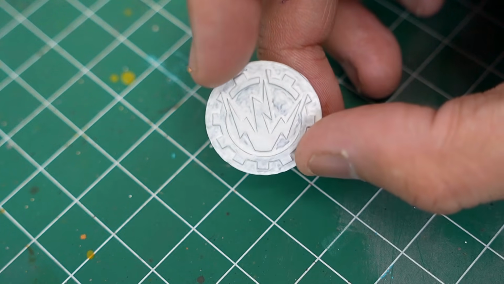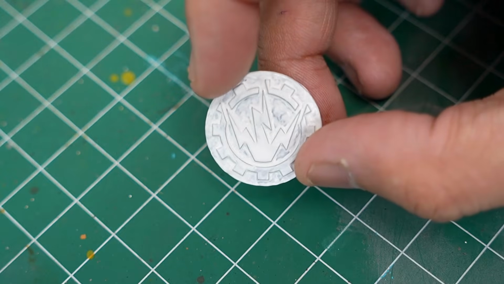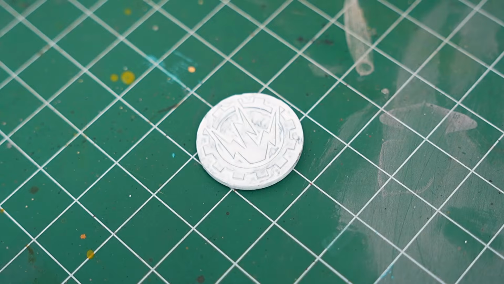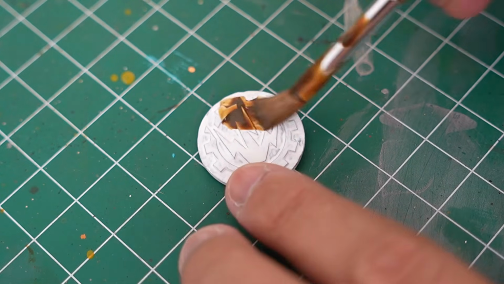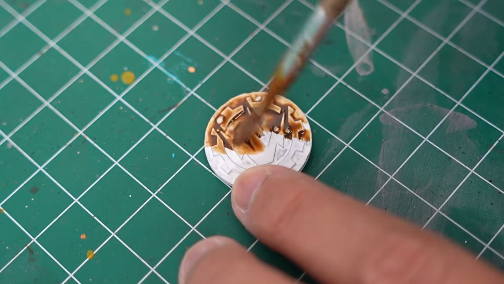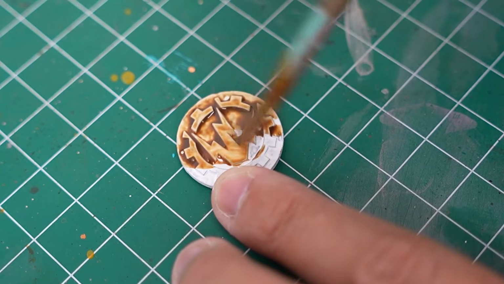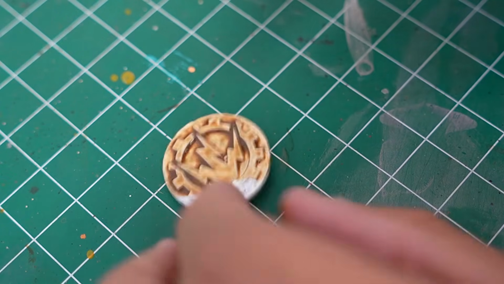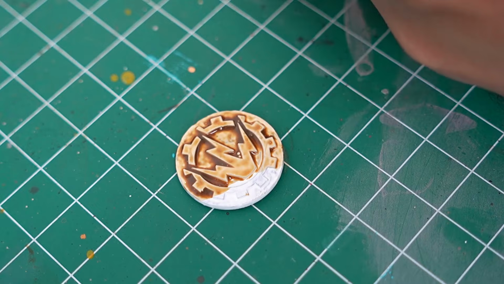Even for Army Painter, if you look at their ads, they have white primed minis. So to get the most out of contrast paints, to get them as advertised, you need to prime your mini white. This is Skeleton Horde from Citadel. A little bit more.